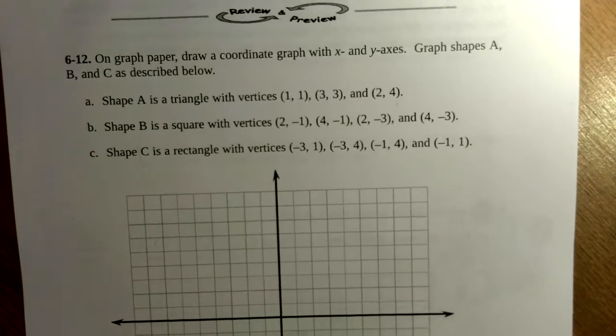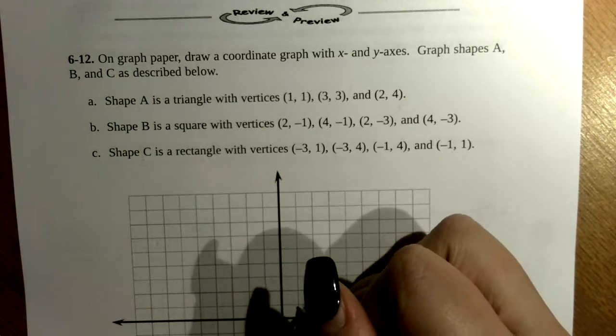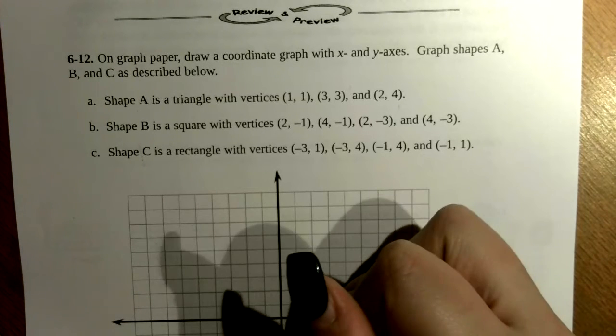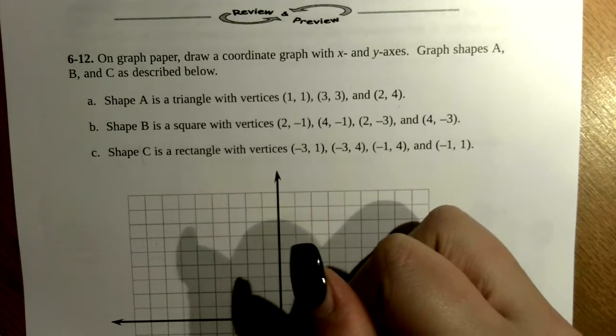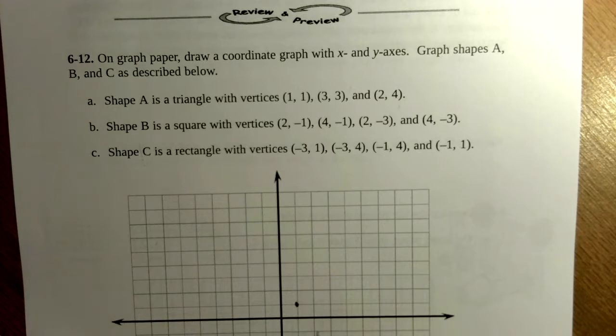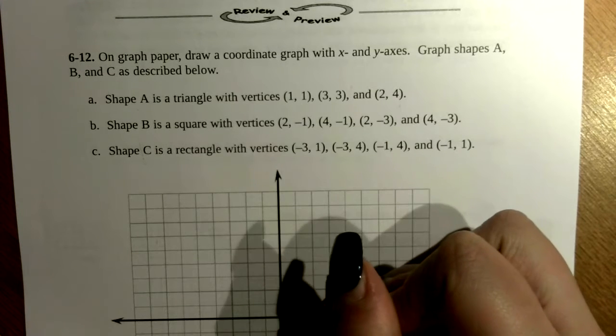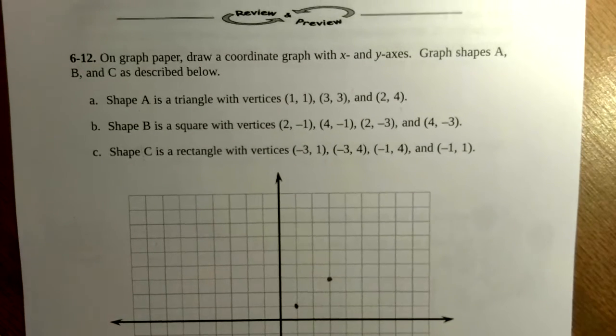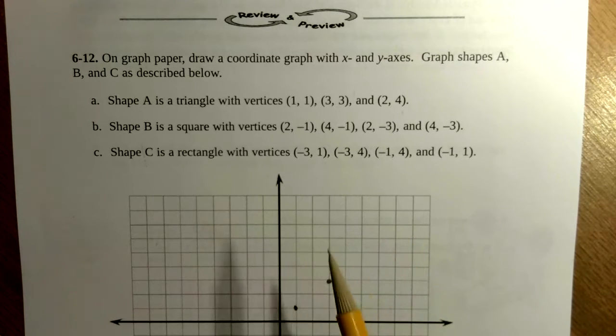It's going to be a triangle, it tells us, with point (1, 1) as the first. So I'm moving over 1 and up 1 to graph. There's my first vertex, my first point. And next we have (3, 3). 1, 2, 3, 1, 2, 3. Our next point is going to go right there. And then the last point, (2, 4).